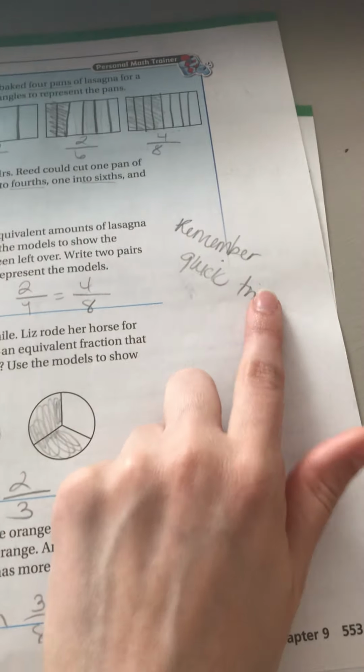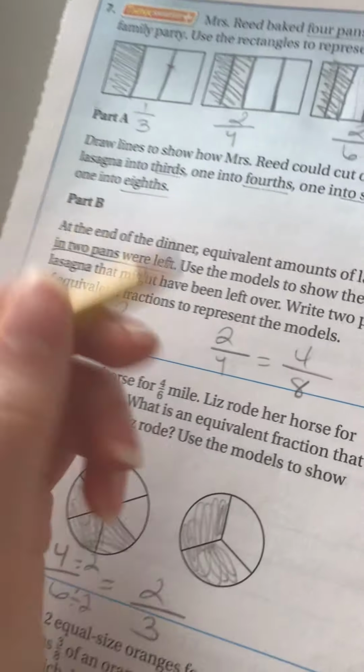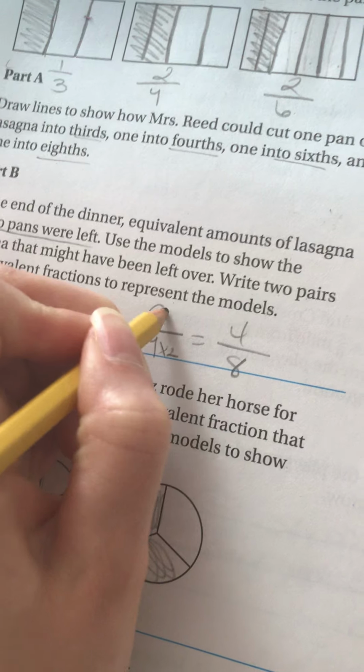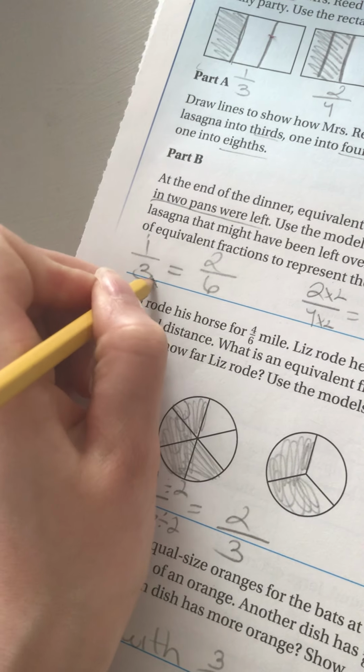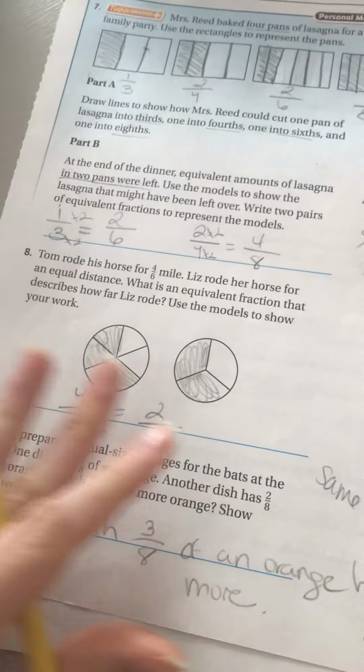And I wrote, remember the quick trick, which is doing this, which can quickly get you equivalent fractions. You can multiply or divide.